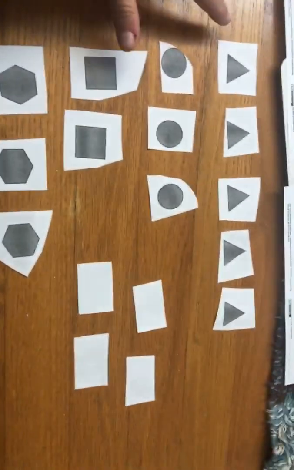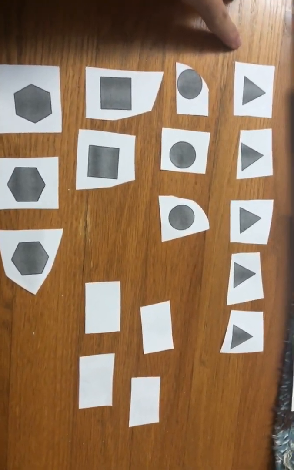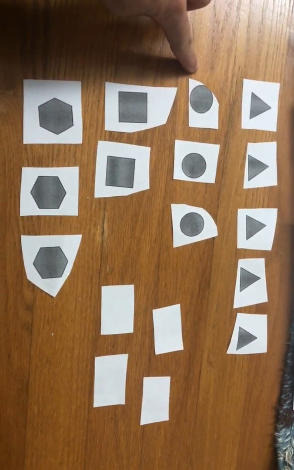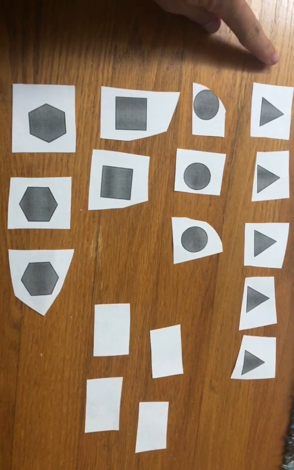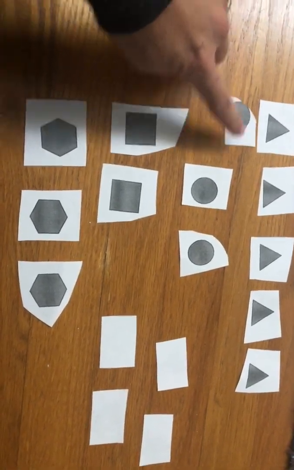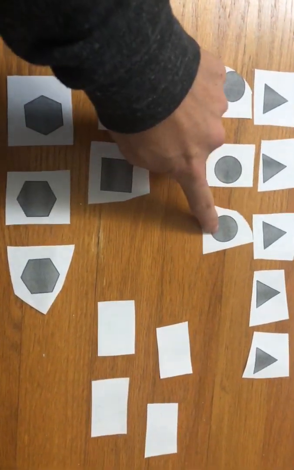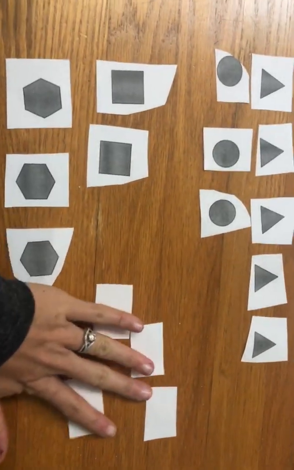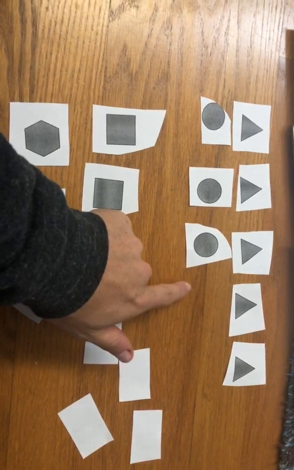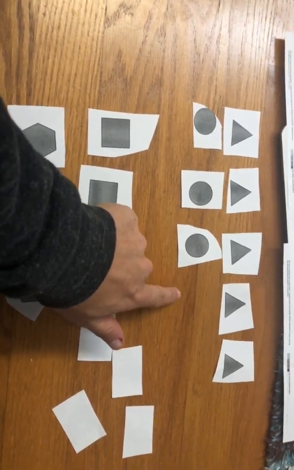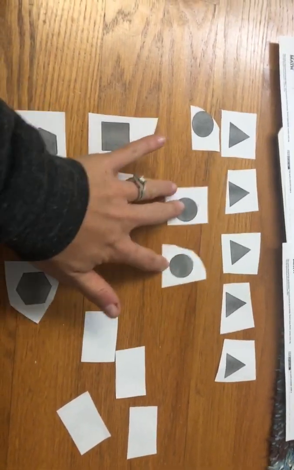Do you think there's more triangles or more circles? Yeah, there's more triangles. We can look and see if we match them up. We can see that there is still 2 more triangles than there is circles. So remember, more means bigger.